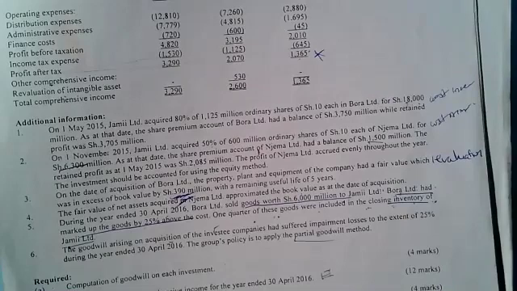Number 5, during the year ended 30th April 2016, Bora sold goods worth 6,000 to Jamii. Bora Limited had marked up the goods by 25% above the cost. 1/4 of these goods were included in the closing inventory of Jamii. So in this scenario, you compute something called unrealized profit. How do we arrive at this? Let's say again you are A, I am B. You are selling goods to me as your group member, as your subsidiary. So you sold goods to me worth 6,000 at a profit of 25% above cost. You included a margin. Then at the end of the year, 1/4 of these goods are included in my inventory.